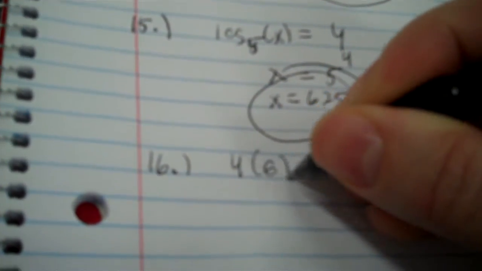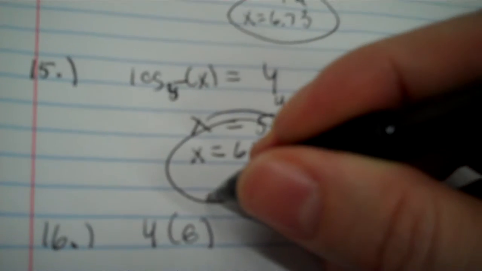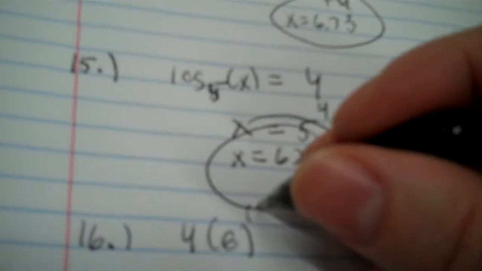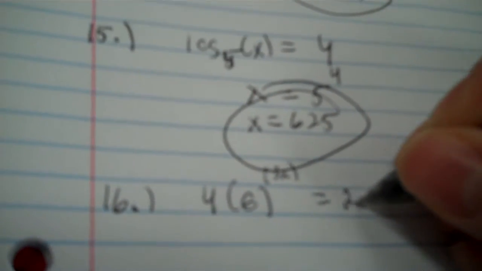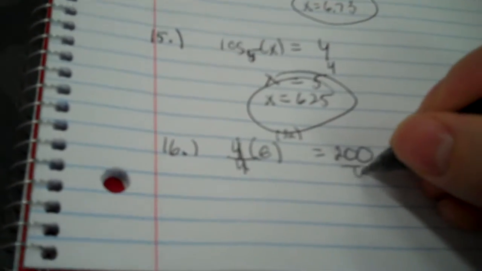Okay, next problem. I gave you a little hint there, okay? So number 16, we got 4 e to the power of 3x equals 200. I gave you a hint off the side, hint, ln. Whenever I see e, I'm going to have to use ln. Now first, outside the power, we actually have a multiplier 4. We need to divide by that multiplier so it goes away, so that would make 50.